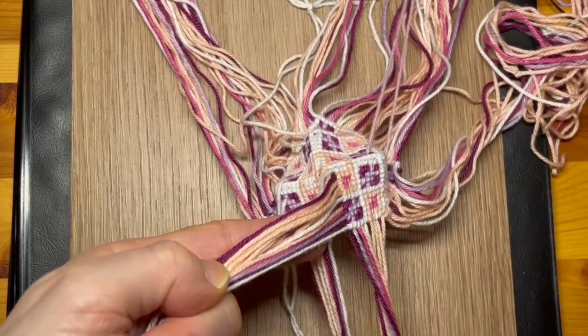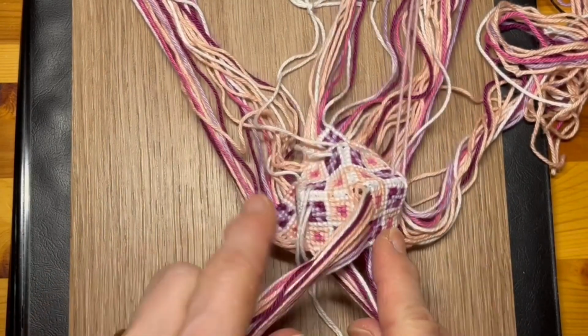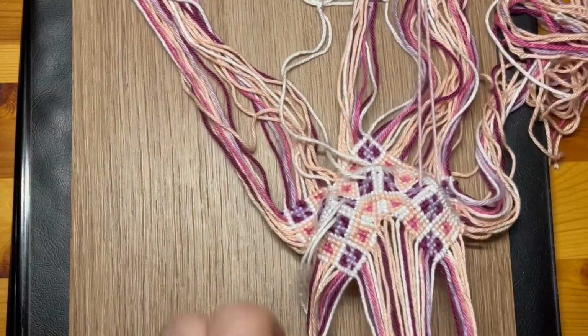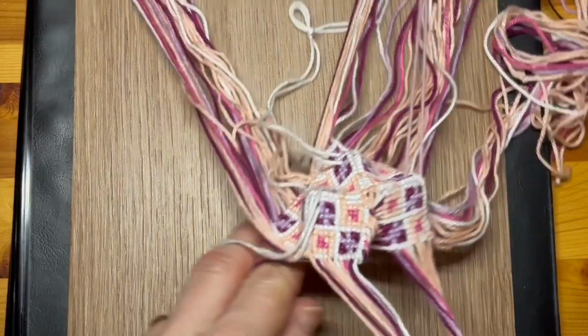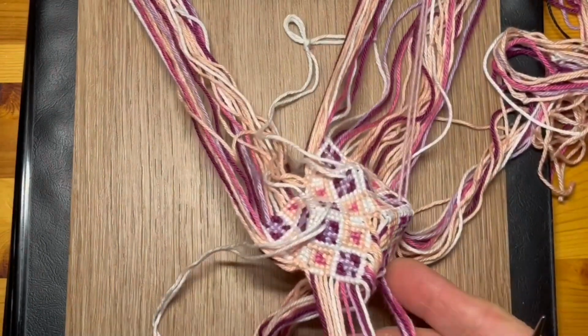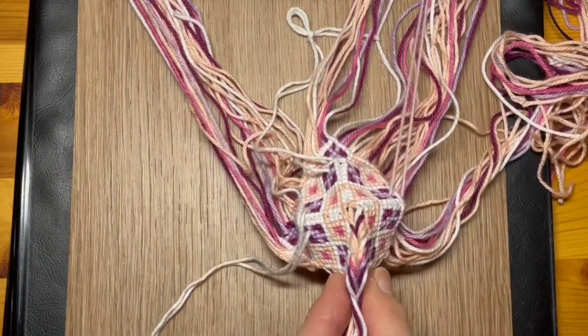And then when this is connected, there are 2 again, so you cannot add to these. So these will be connected, and then this will be the next square.